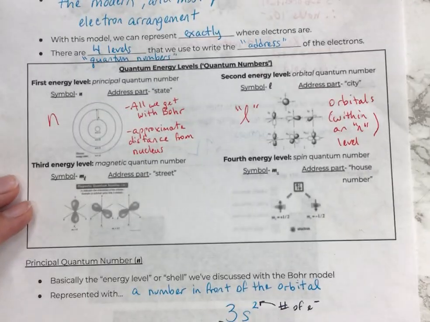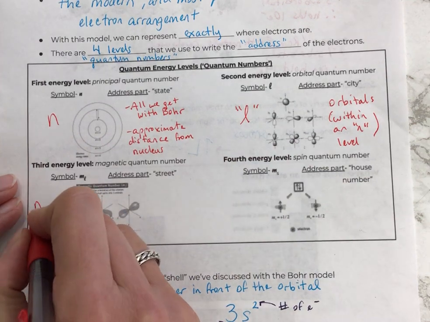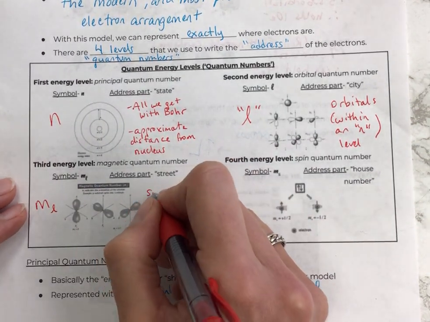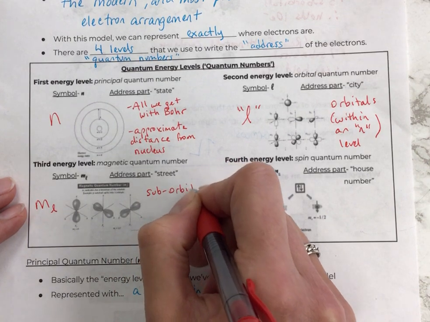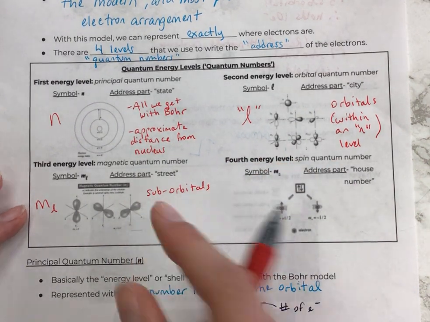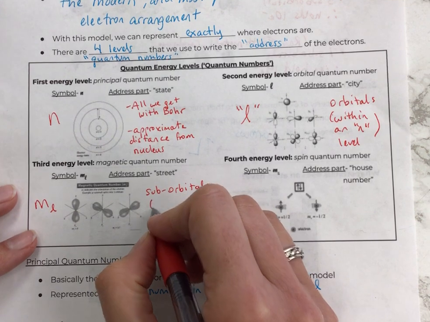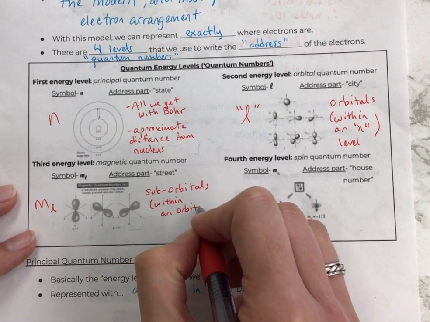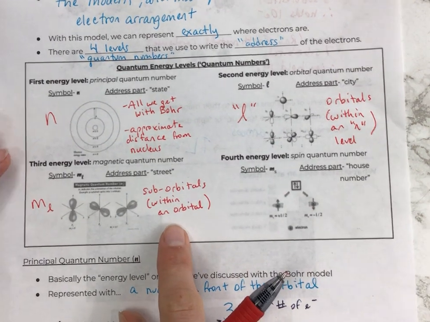Our third is our magnetic quantum number. That's m sub l. We're getting more and more specific. These are suborbitals, and just like the name implies, they are orbitals within an orbital. So our suborbitals within an orbital. Getting more and more specific with where we can find our electrons.